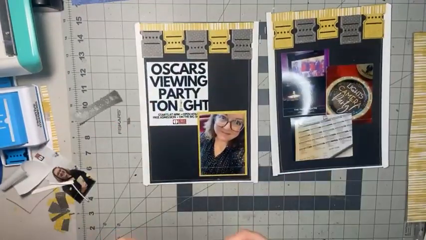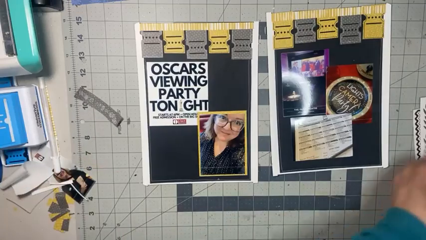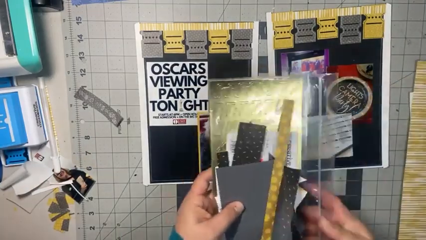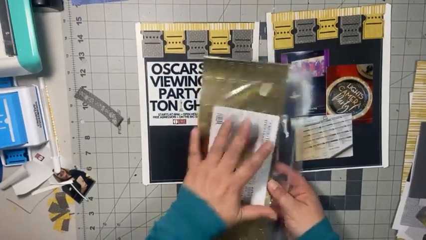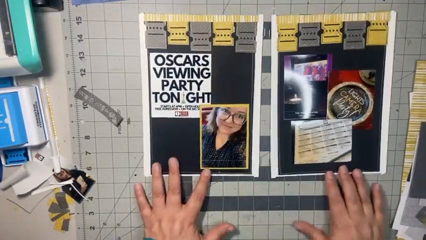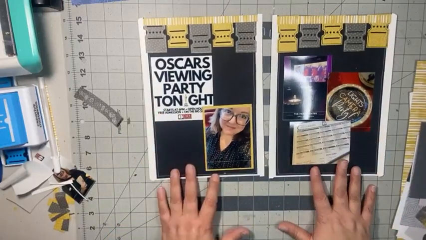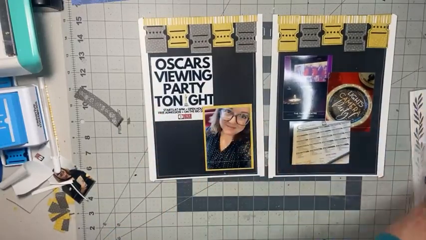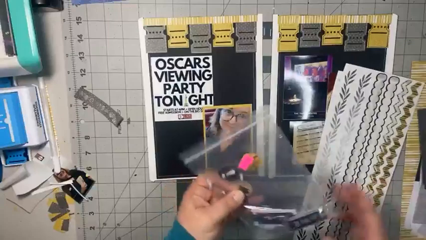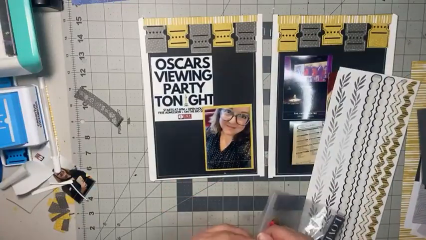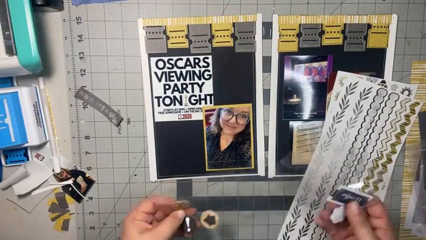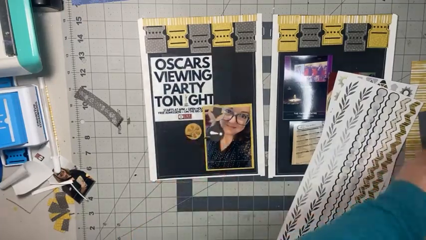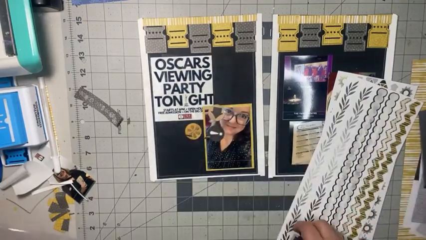Okay. So let's see. I don't need these letter stickers, so those are just going to go in my stash, because I don't think this needs a title. It's pretty self-explanatory, and then I'll do some journaling. But let's see, I have these 3 little embellishments, so I'll use those. And that'll be the end of that.